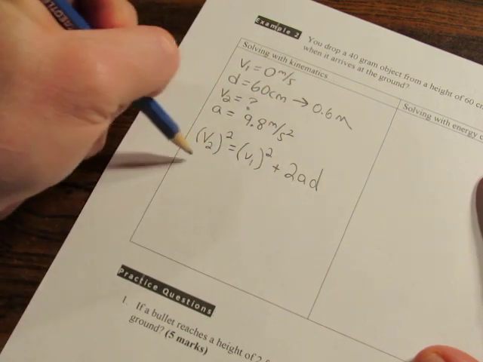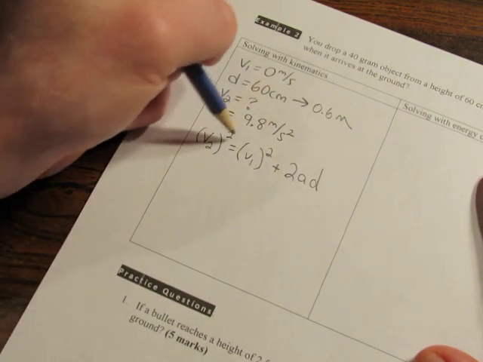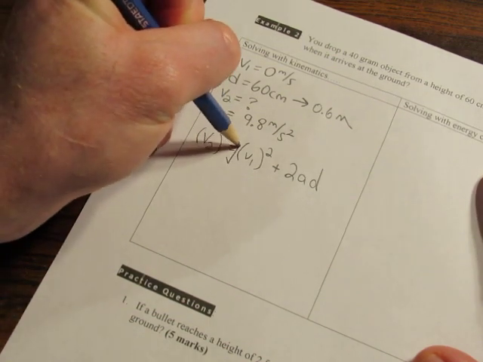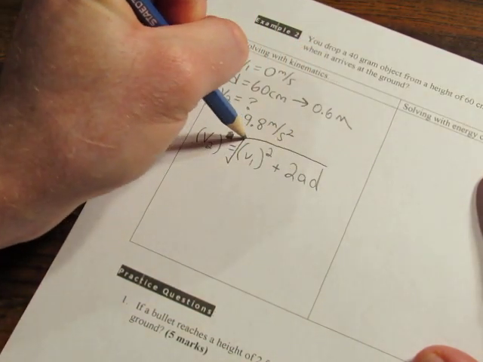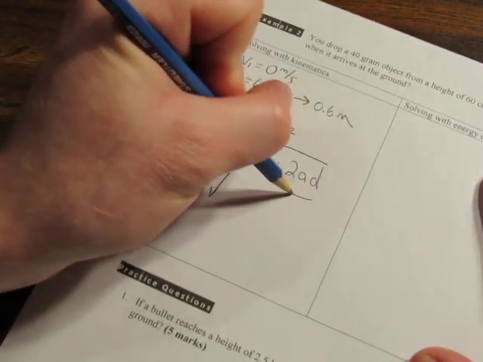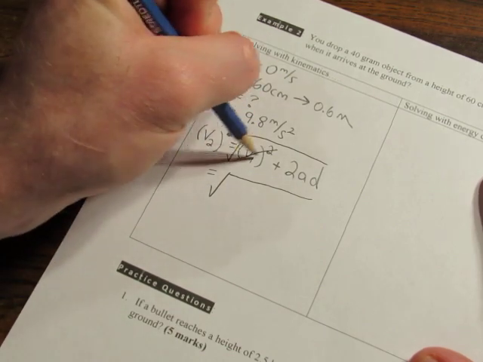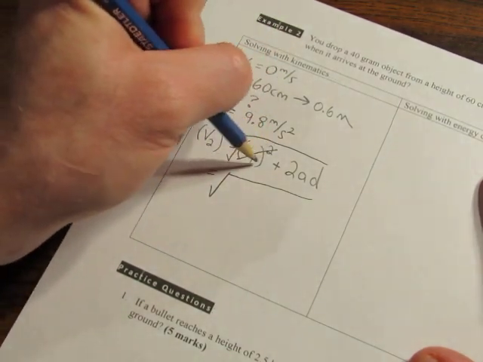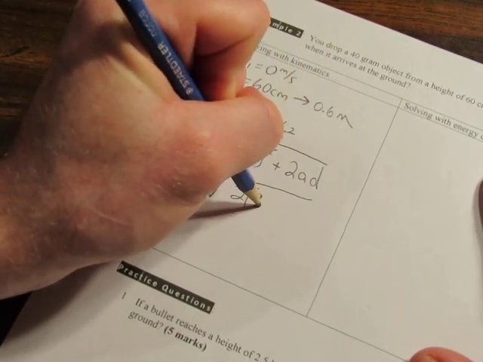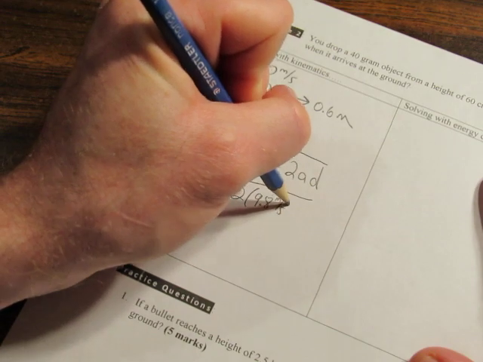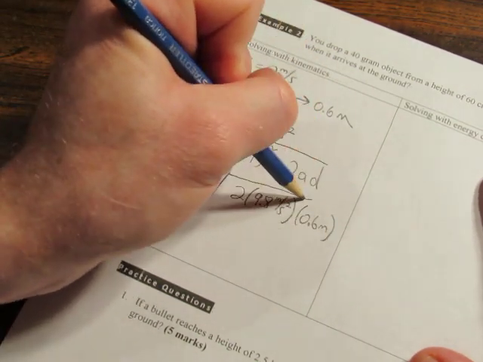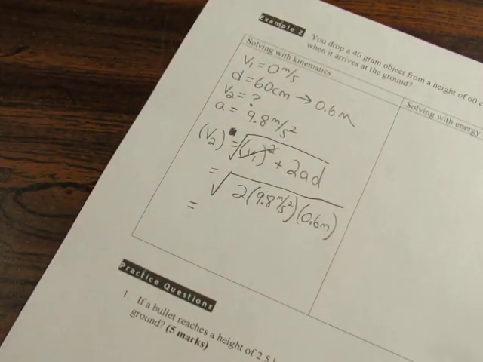And make your substitutions. I'm going to write it like this. Even though the formula sheet shows it like that, I prefer to write it like this so that I don't forget to square root it when I get to the end of the question. And just make the substitutions here. V1 is 0, so I'm not even going to show the substitution for that, even though you should. 2AD, so 2 multiplied by A, which is 9.8 meters per second squared, multiplied by distance, 0.6 meters. And root the entire answer.